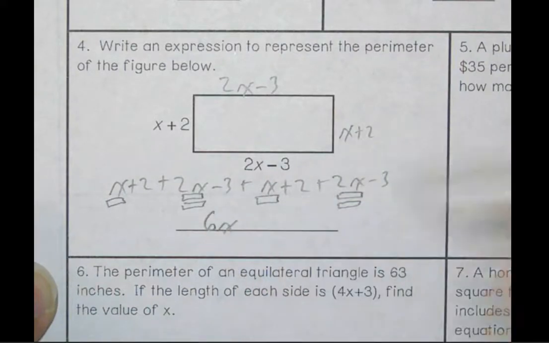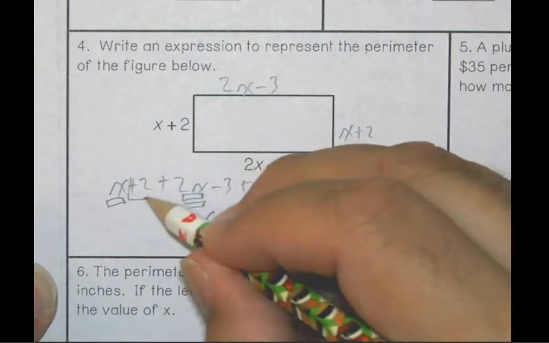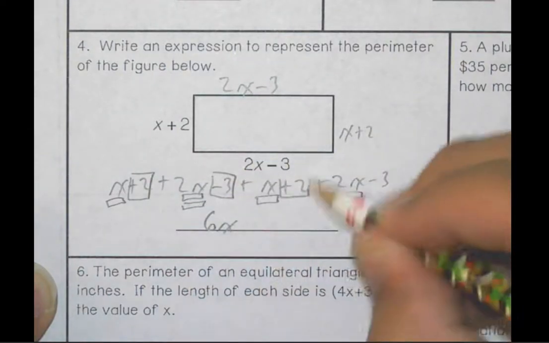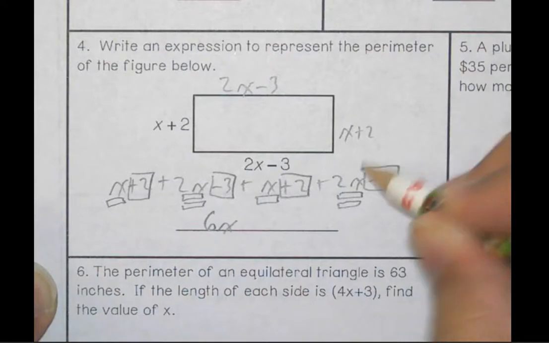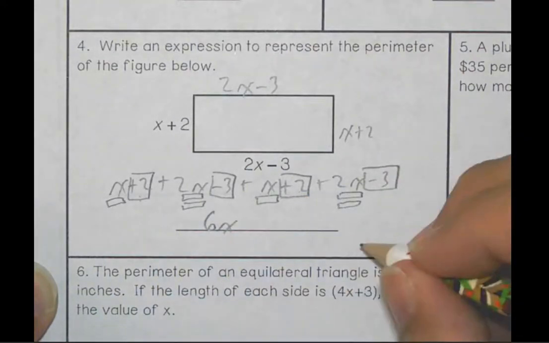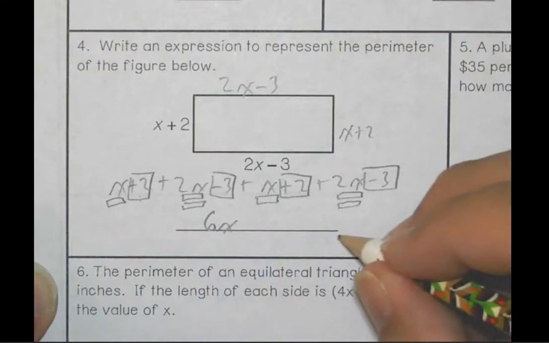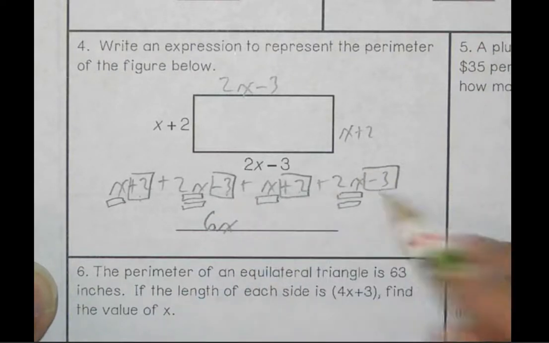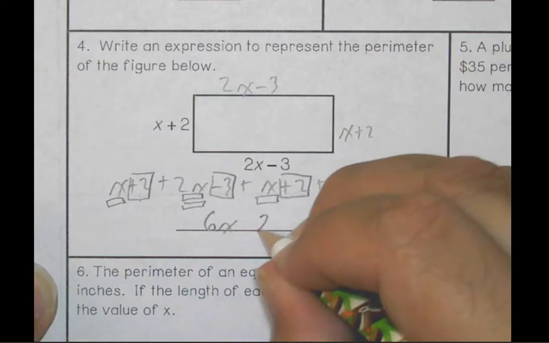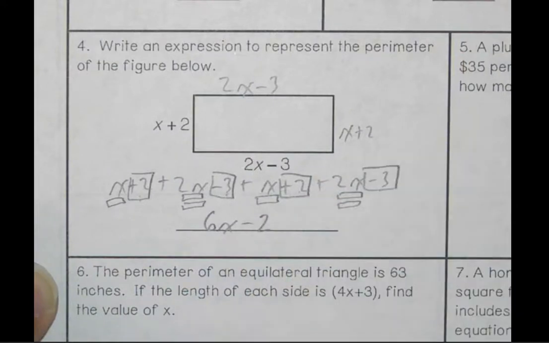And then now my constants. I have a plus 2, a minus 3, a plus 2, and a minus 3. So a plus 2 and a plus 2 is going to be 4 pirates. And then a minus 3 and a minus 3 gives me 6 ninjas. So if I have 6 ninjas and 4 pirates, my ninjas are going to win by 2. So I'm going to end up with 6x minus 2 as my expression.